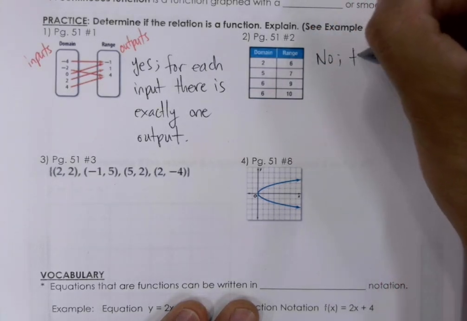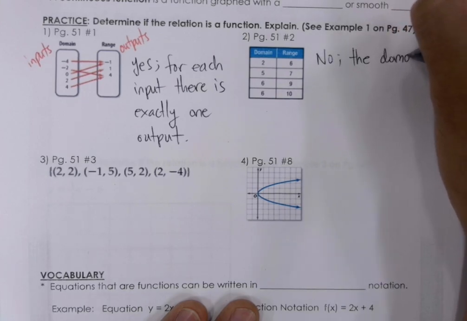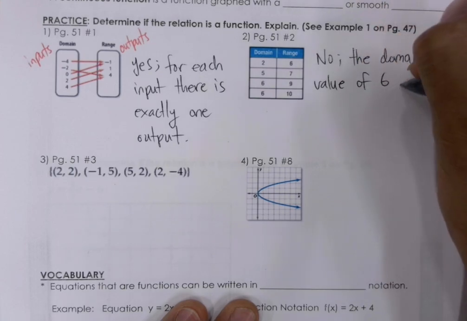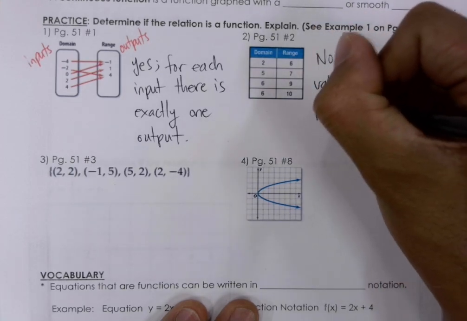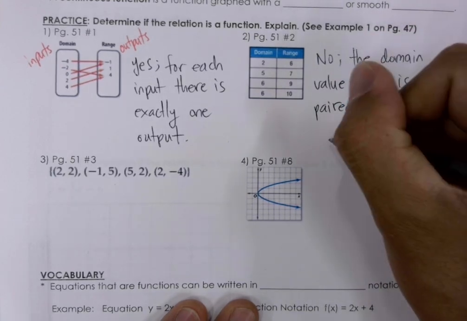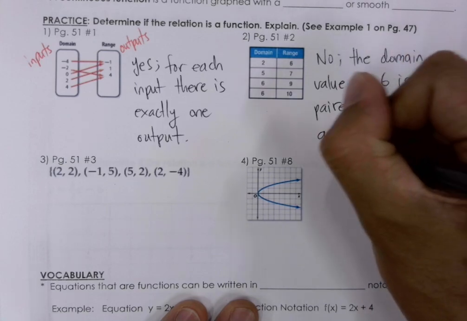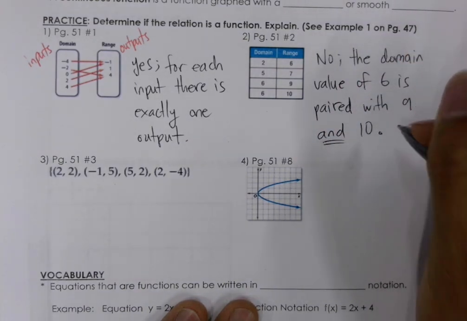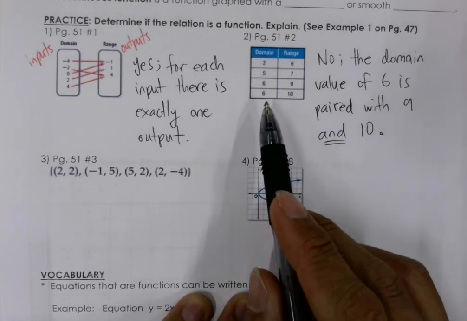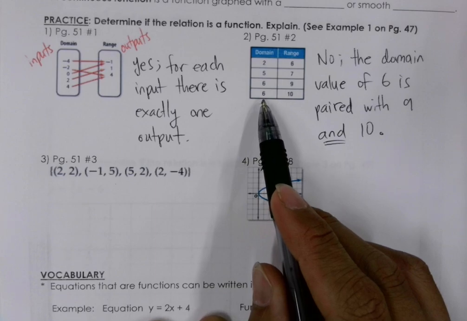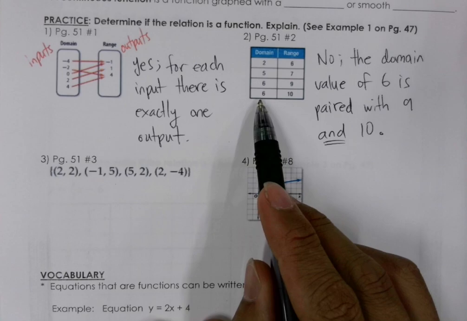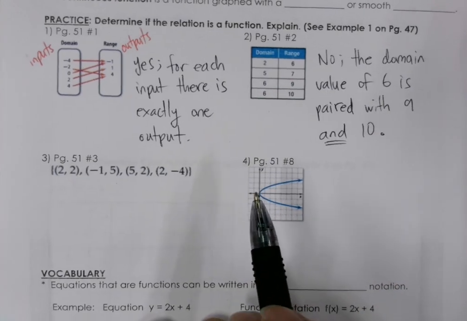And why not? The domain value of 6 is paired with 9 and 10. Keyword is and. A mapping or a relation is a function if for every value in the domain there is only one value that is mapped to in the range.